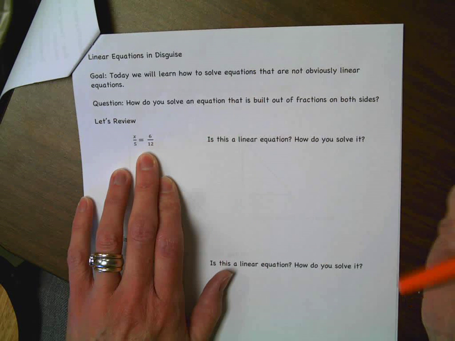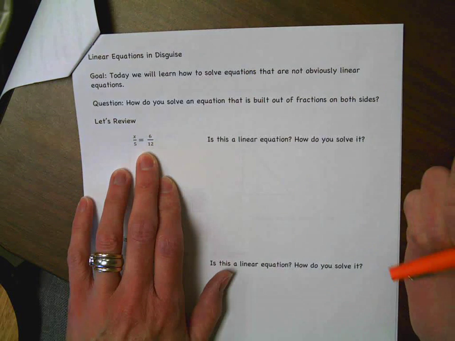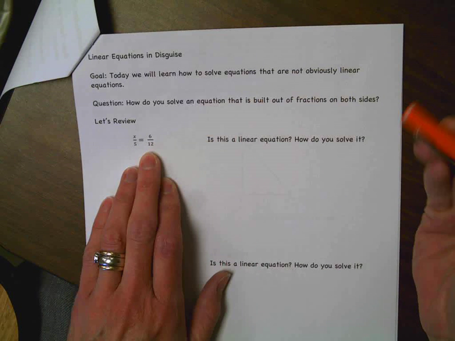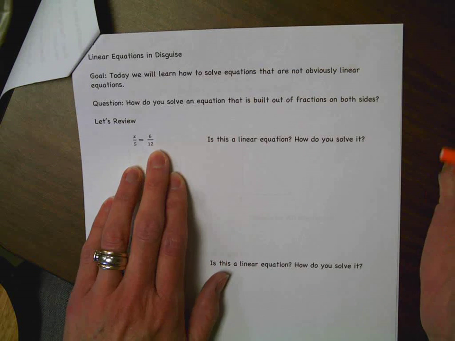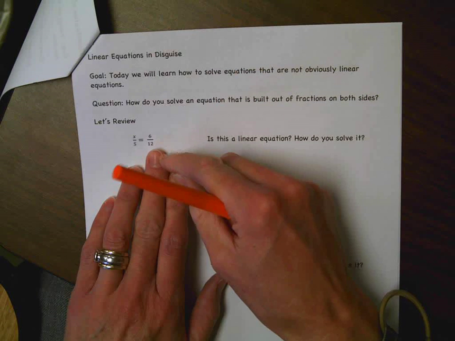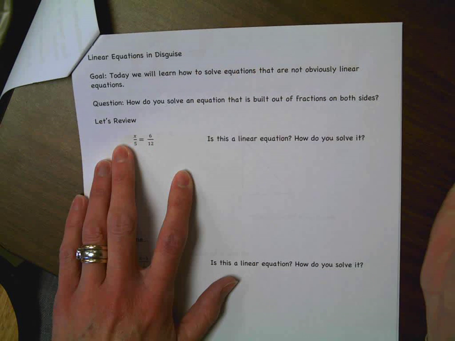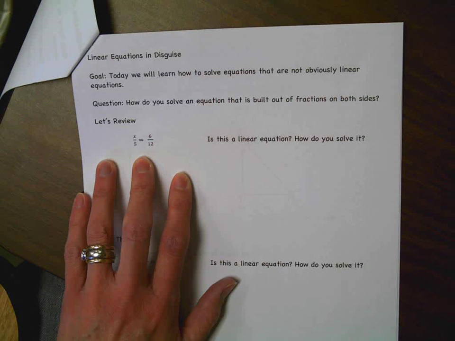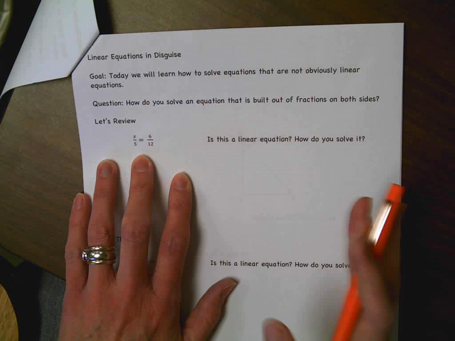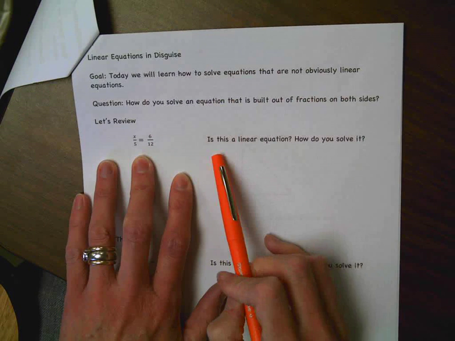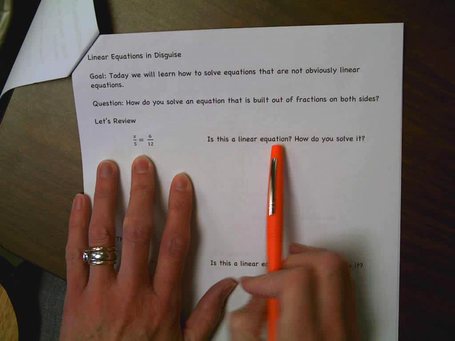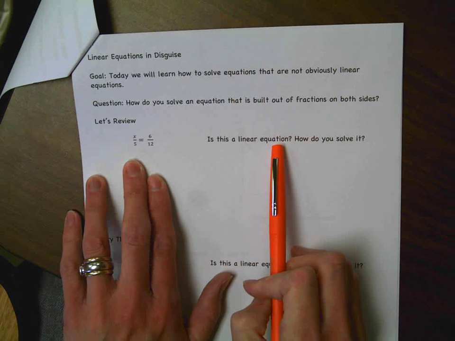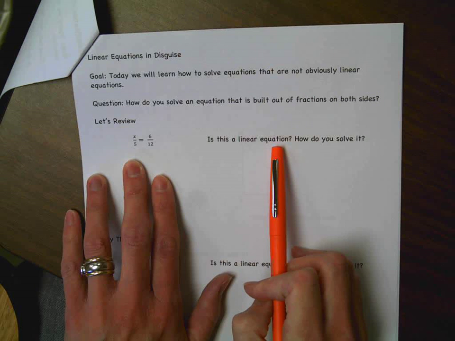Some of you might be going, okay, common denominators, trying to figure out how can I make 5 into 12? How can I make 12 into 5? What do they have in common? 60, and figuring out all of that kind of stuff, because that's normally what our brain does. First thing that I want you to do, though, is pause for just a minute and think about, is this a linear equation? We've got to figure out, is it linear to begin with?